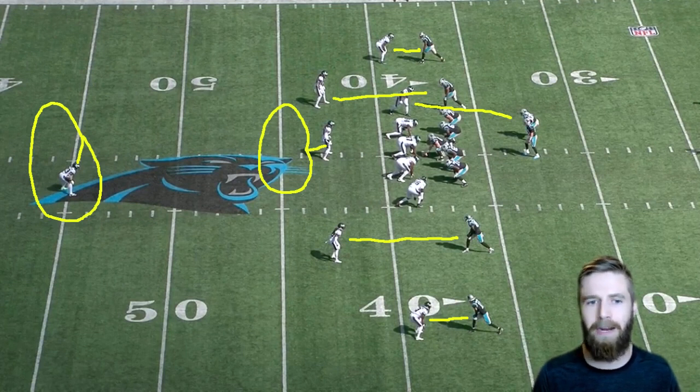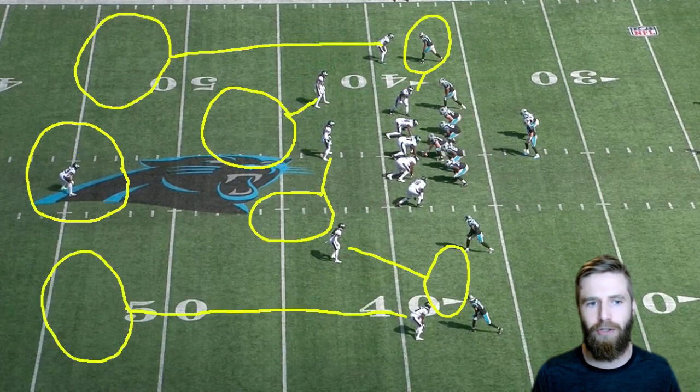But it doesn't have to be man. It could also be cover 3 zone, as you see in this next picture, where the corners drop back deep, the safety is still over the middle of the field, and then you have linebackers over the middle of the field, and you've got a linebacker to the top of the screen in the flat and a corner to the bottom of the screen. And of course, there's various types of blitzes that you can run out of these different looks as well. But that is a middle of field closed or a single high coverage shell.